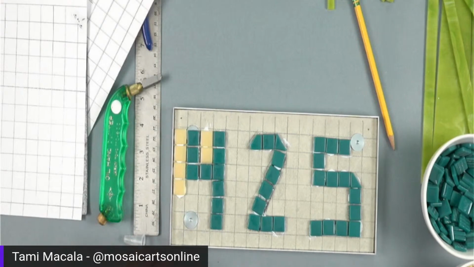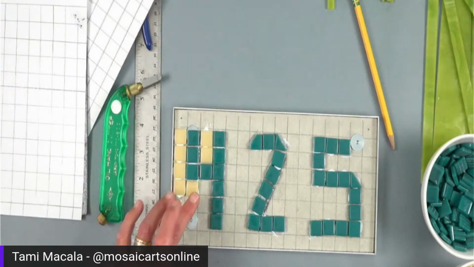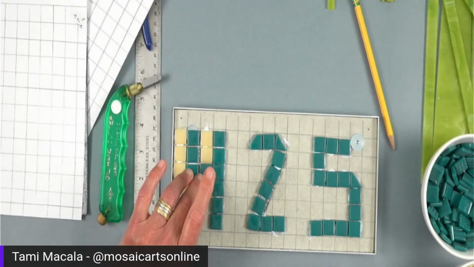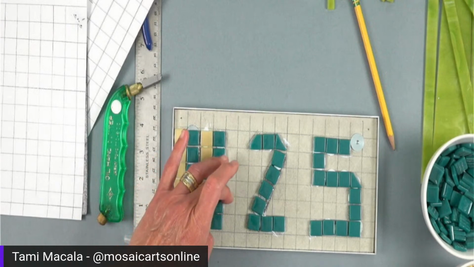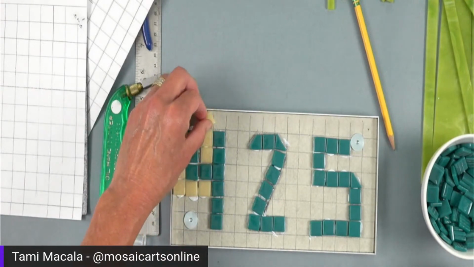But you want to make sure it's a color that is going to really let the tiles do the talking. That's what's really important, is the colors are doing the talking, and that contrast between the fore and the background, as you can see.